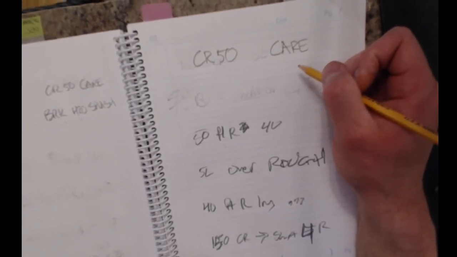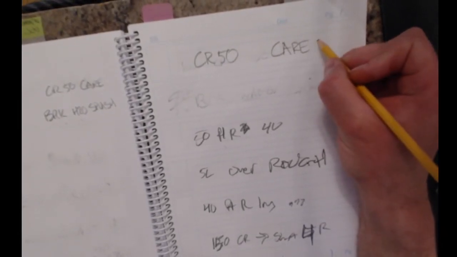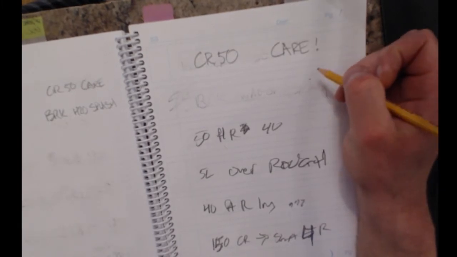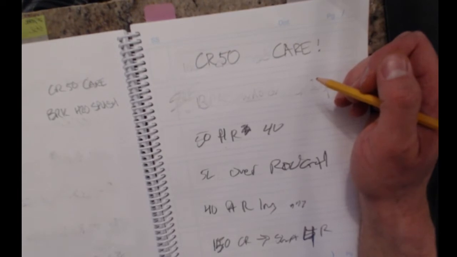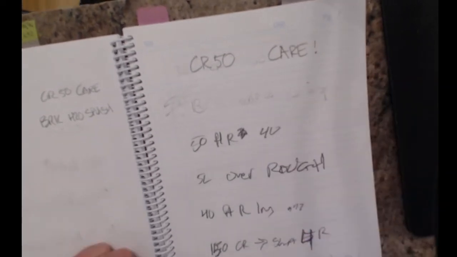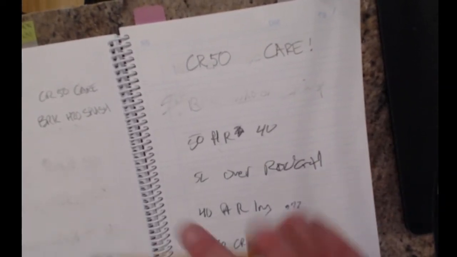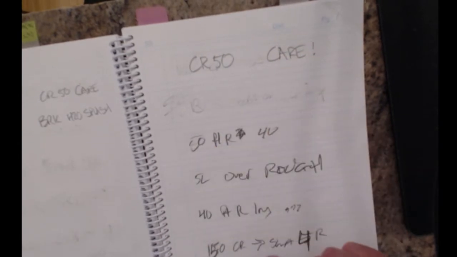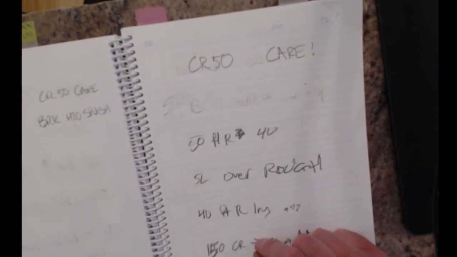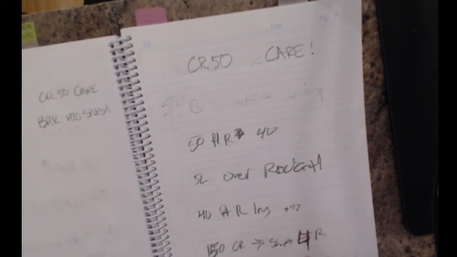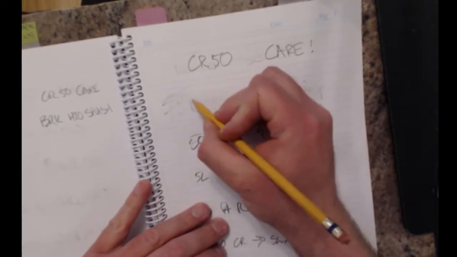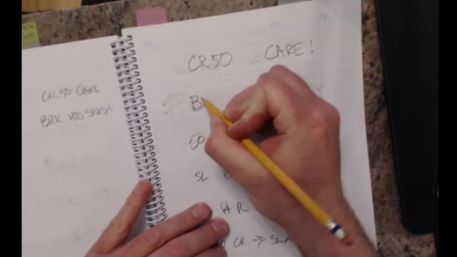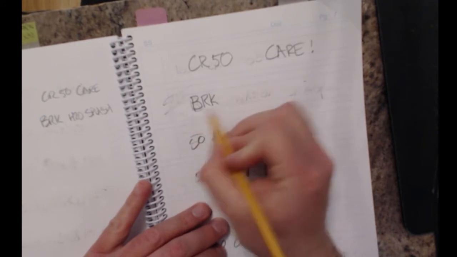The way care works is it's care, caution, danger. So it could go single exclamation point for care, 2 exclamations for caution, 3 for danger. But I've been doing it this way, and I should probably change it because that takes a while to write down. But that's neither here nor there. So then we'll go down here. Break.